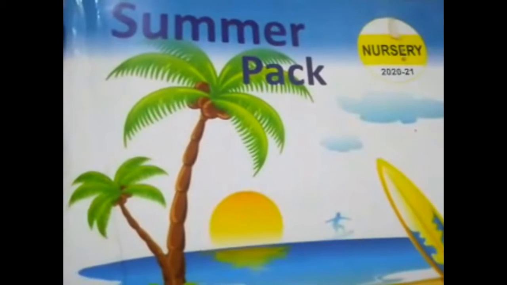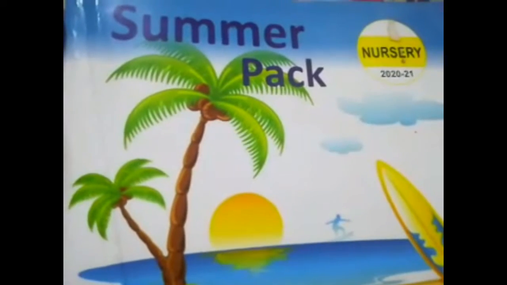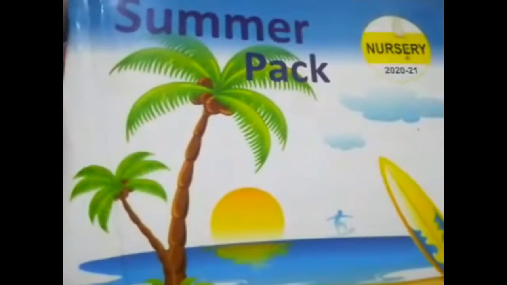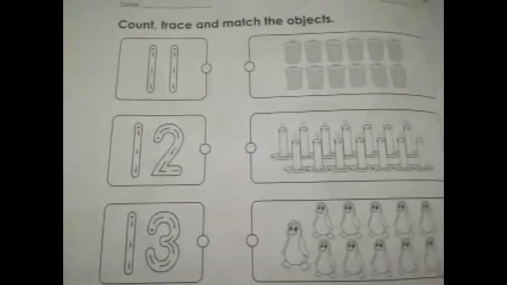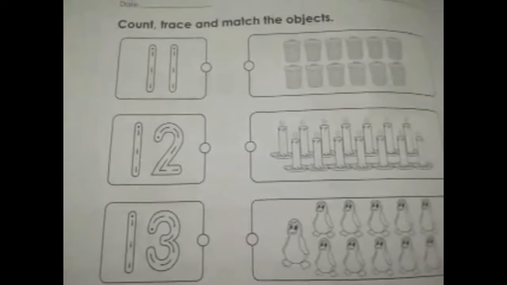Okay, nursery class. Today we will do page number 49 and 50 of the summer pack workbook. Open your page number 49. Count, trace and match the objects.